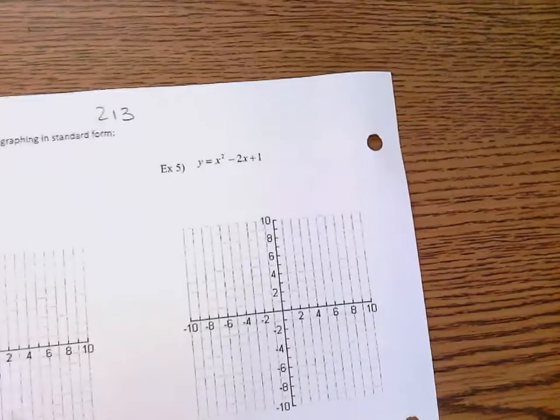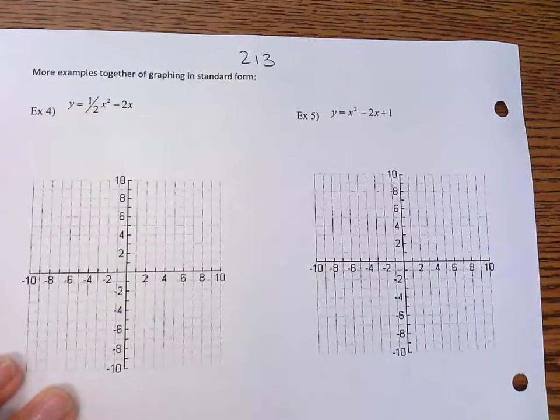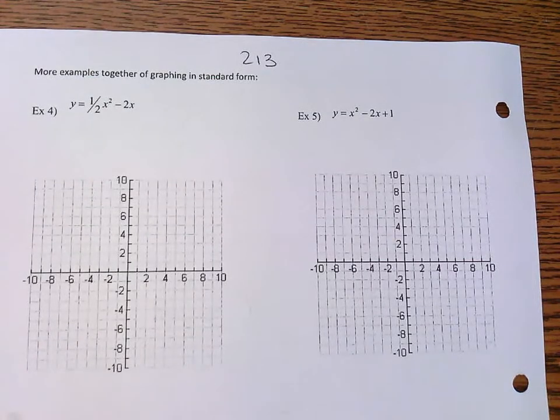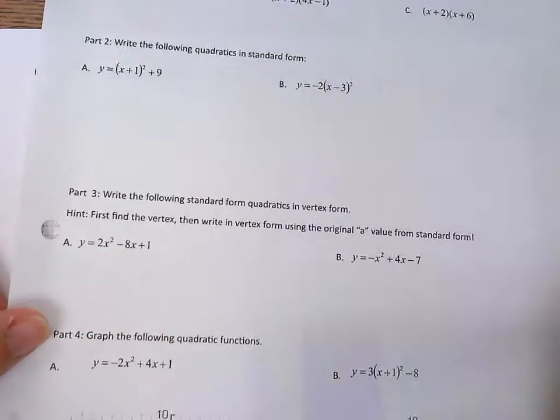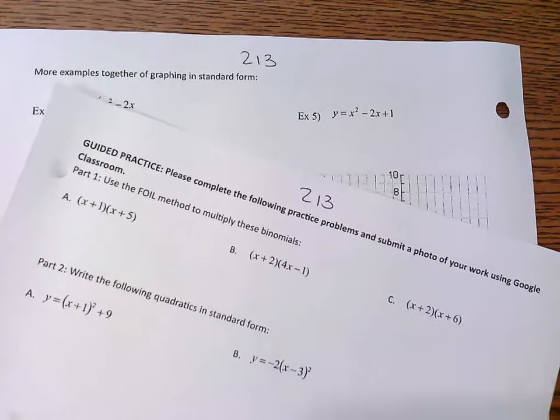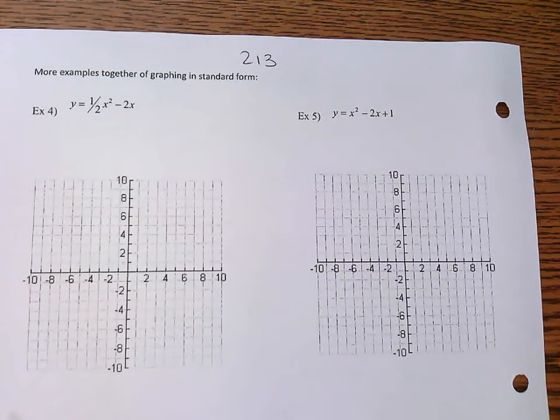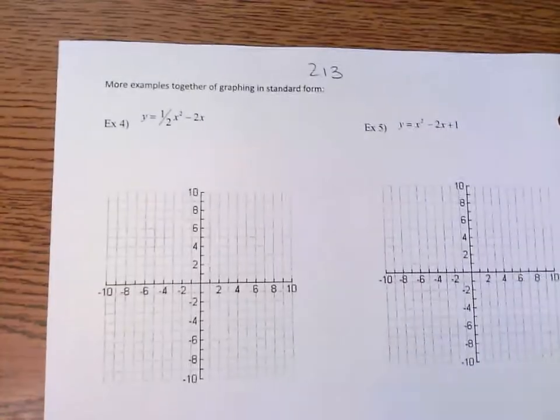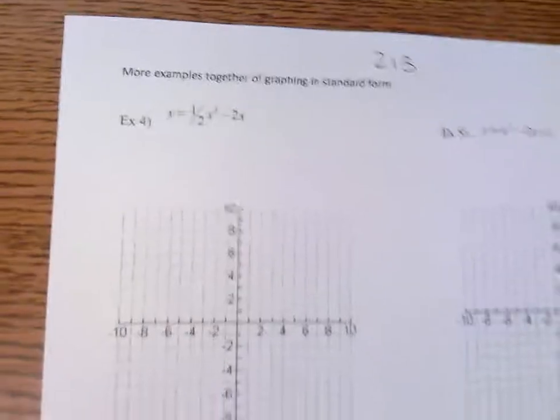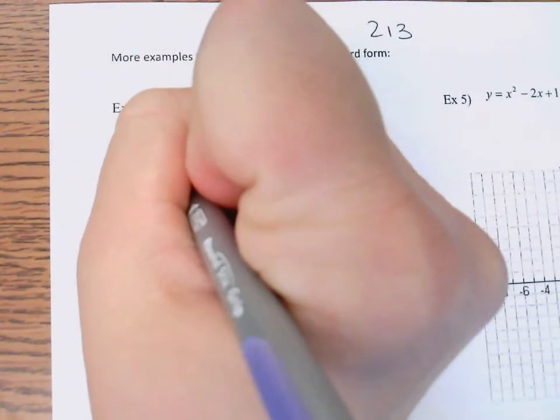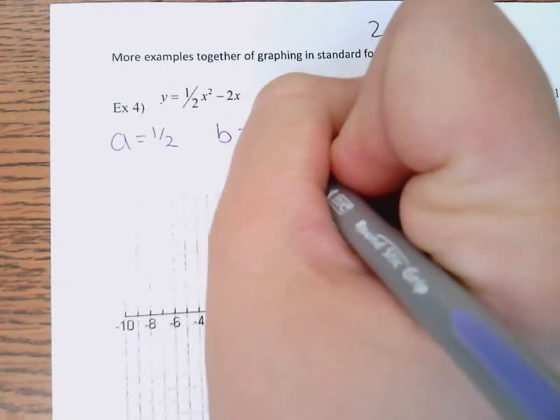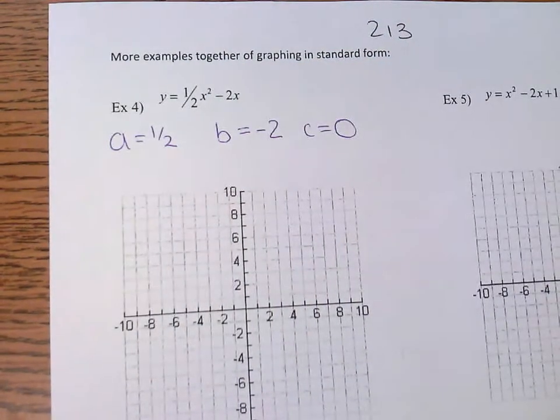So on the back here, I put 2 more examples to do together of graphing in standard form. And then you've got this practice page, you've got 4 parts on this 213 guided practice to do on your own to submit today. So let's do example 4 and 5 together. So remember, your first step is to identify A, B, and C. A is 1/2, B is -2, and C is 0 in this problem.